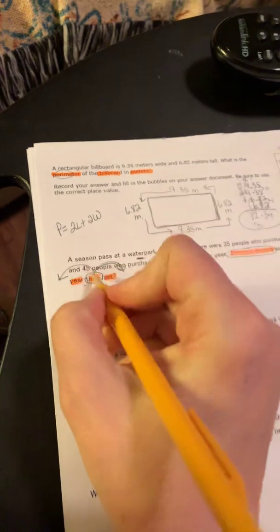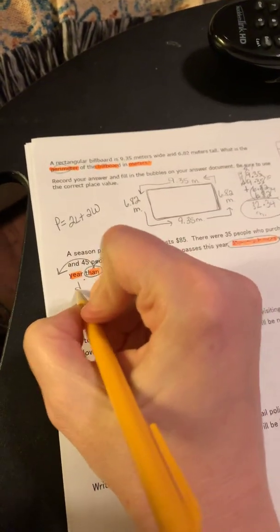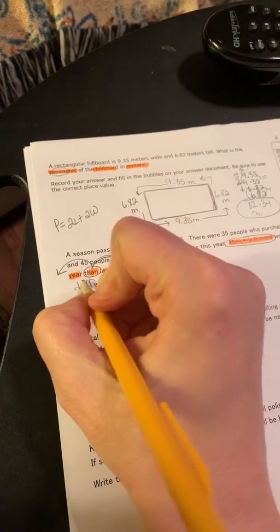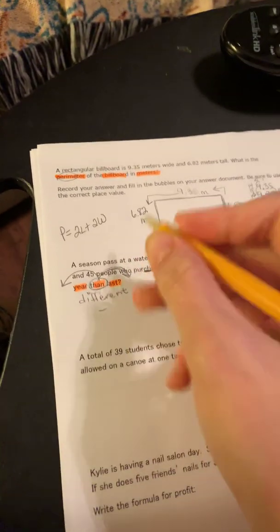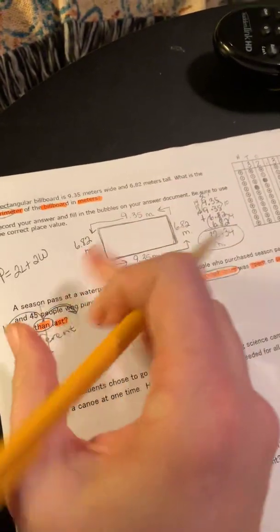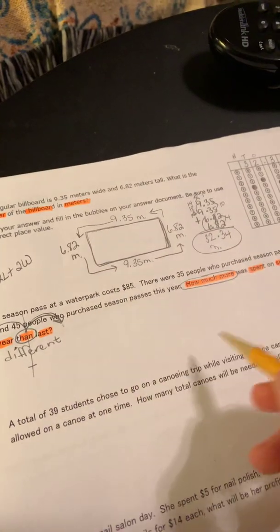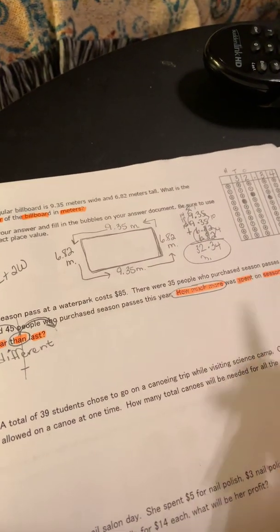How many more are here than here? We want to know what's different about them. And if you want to know what's different, you want to know the difference, which is the answer to subtraction. Like 2 different teams, we don't add their scores.